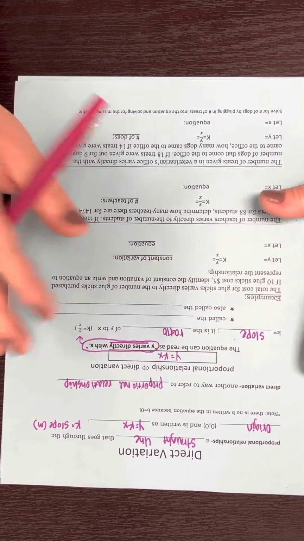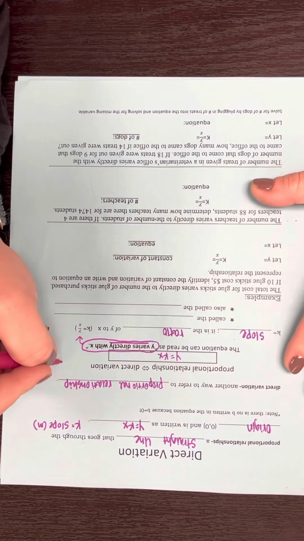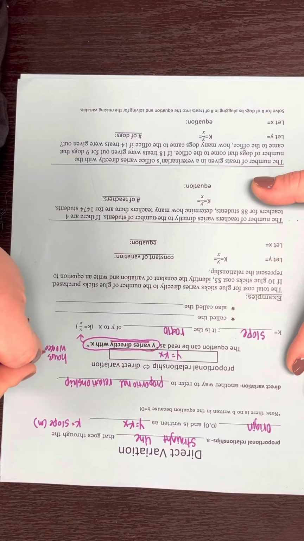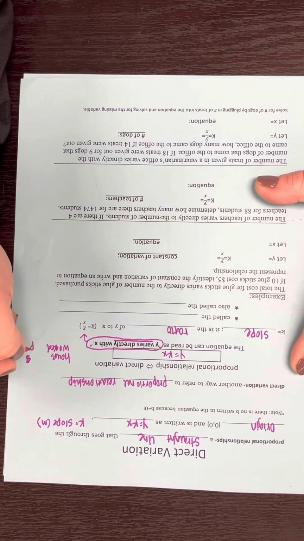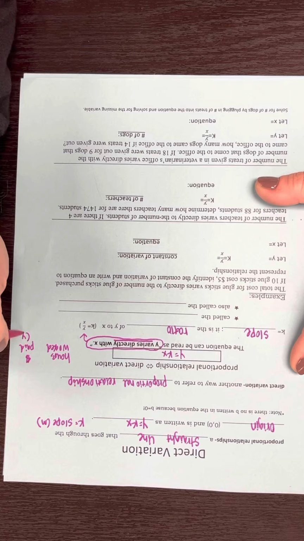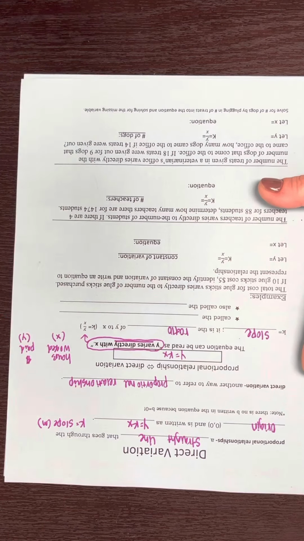So if we were looking at different situations, like if you were discussing the number of hours you worked in a table and the amount of money you were paid, you would say that y varies directly to x. So the amount of money you paid would go on top of a ratio, and the number of hours you worked would be on the bottom.